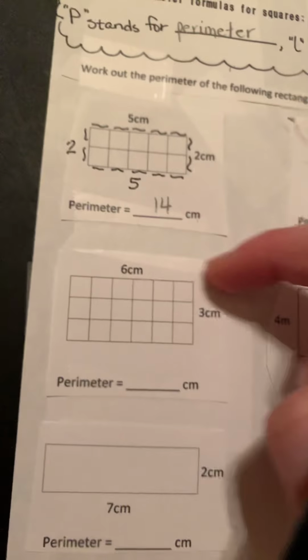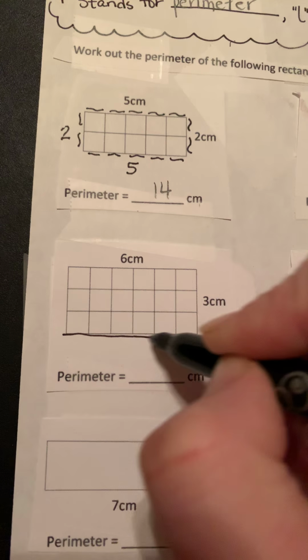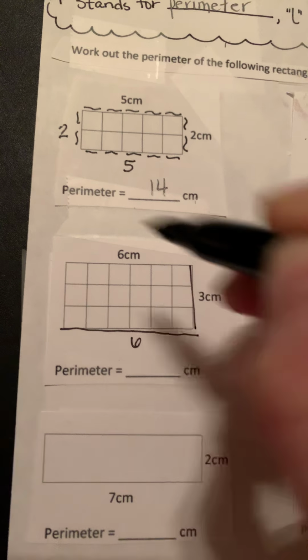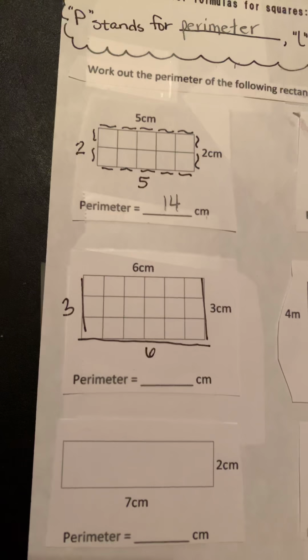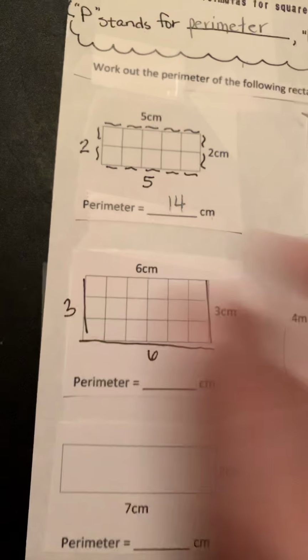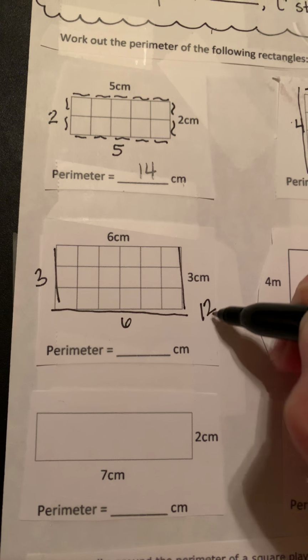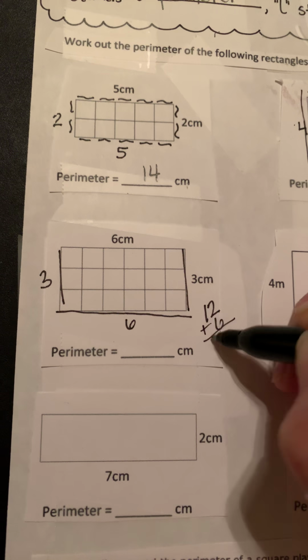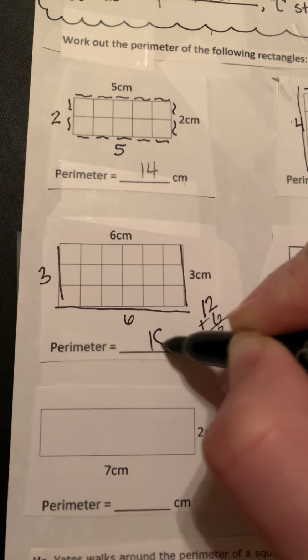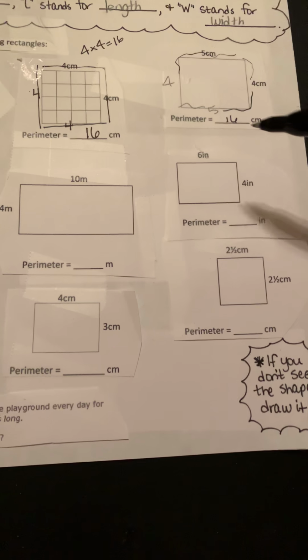Or if this length is 6, what's this one? 6, yeah, and if this width is 3, this width is 3. What are the 2 lengths? 12, and the 2 widths? 6. So 12 plus 6 is 18. 18 what? 18 centimeters. And you'll just keep doing that.